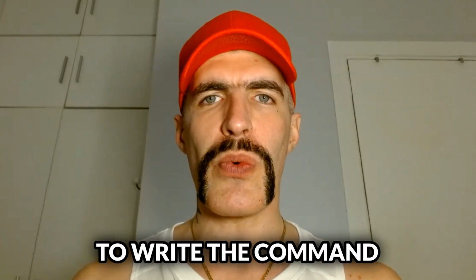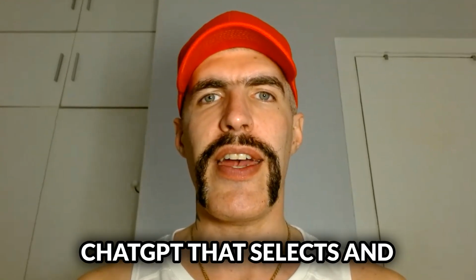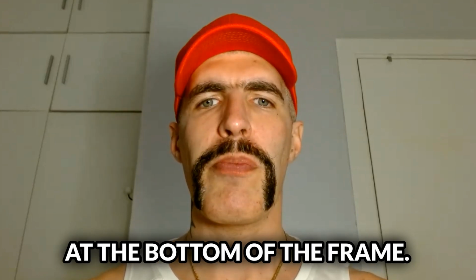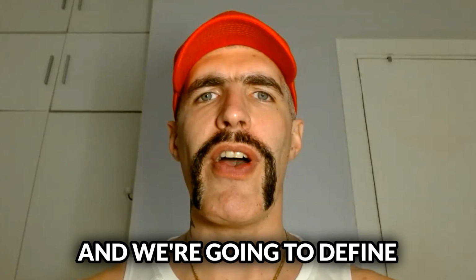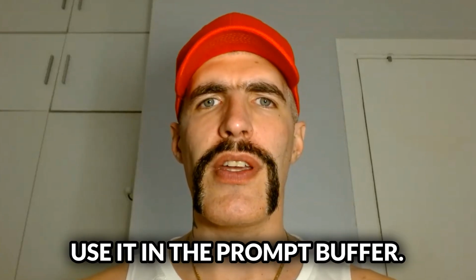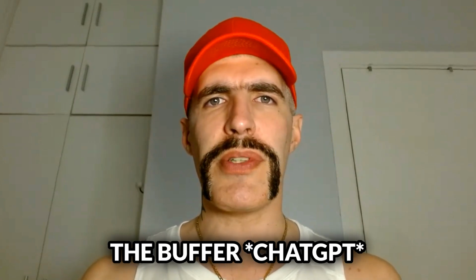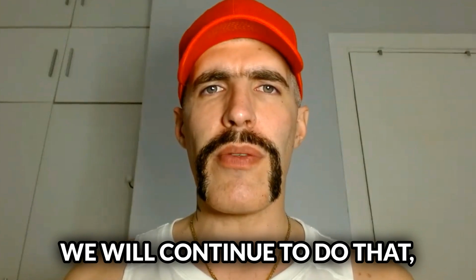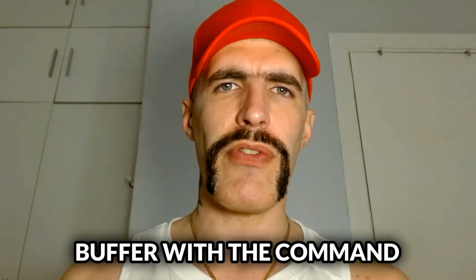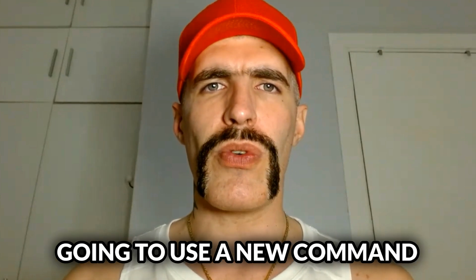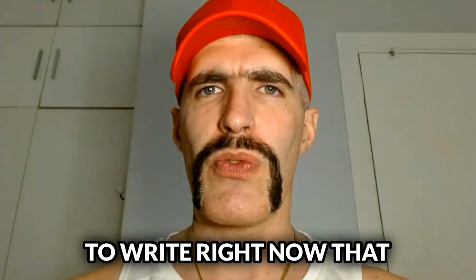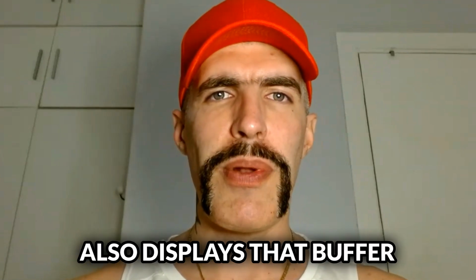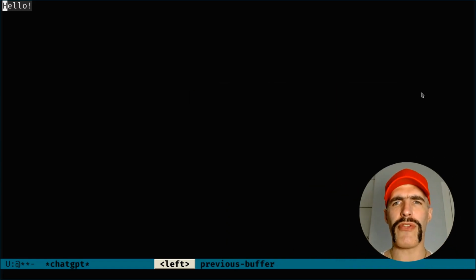In this lesson, we are going to write the command chatgpt that selects and displays the prompt buffer at the bottom of the frame. And we are going to define the mode chatgpt-mode and use it in the prompt buffer. So far, we've been using the buffer *chatgpt* to enter the prompt that we send to OpenAI. We will continue to do that, but instead of selecting that buffer with the command switch-to-buffer, we are going to use a new command, chatgpt, that we are going to write right now, that also displays that buffer at the bottom of the frame.